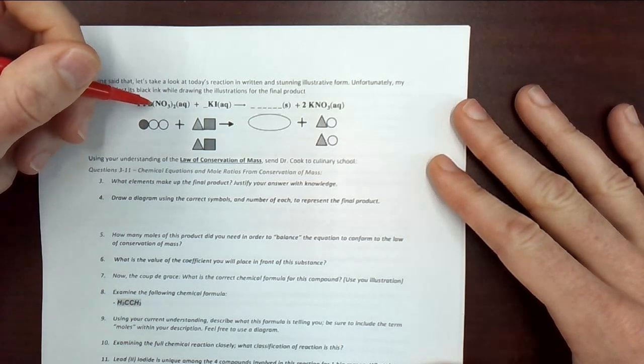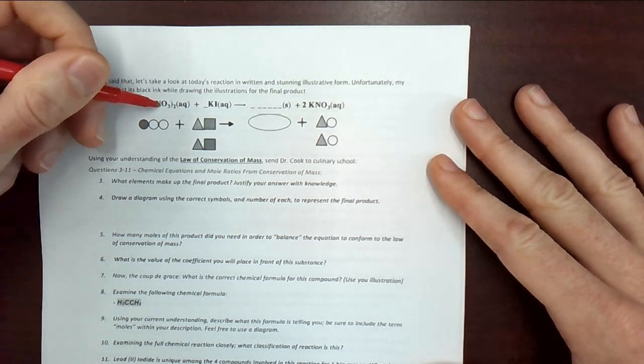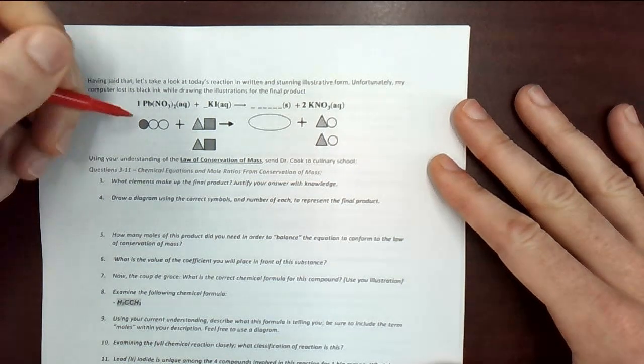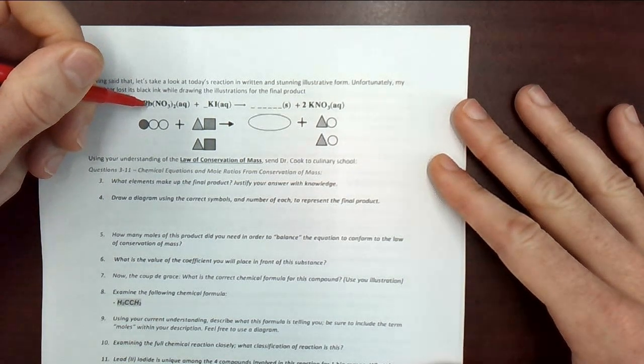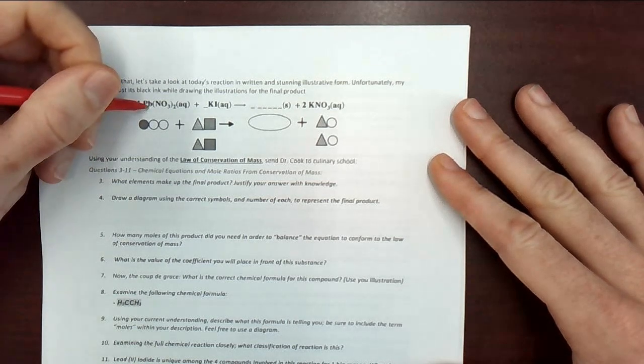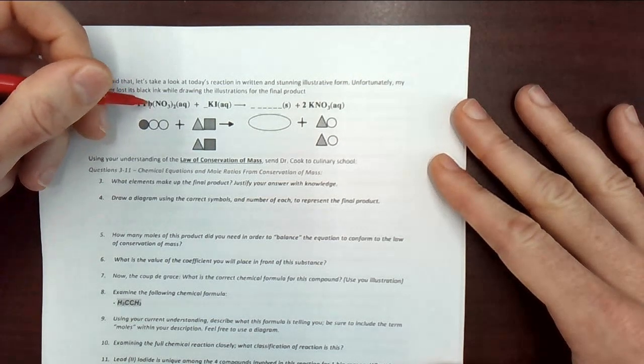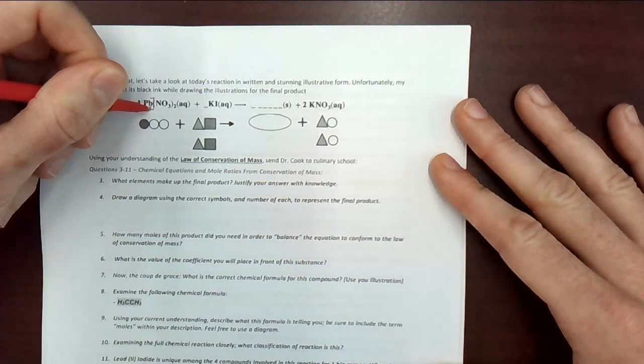Remember that when we look at this, we have 1, 2, 3, 4 letters here, right? But it's not 4 elements. How do we know when one element ends and another one begins? We look for the lowercase letters. So here we have a capital P and a lowercase b. That means this is one element.